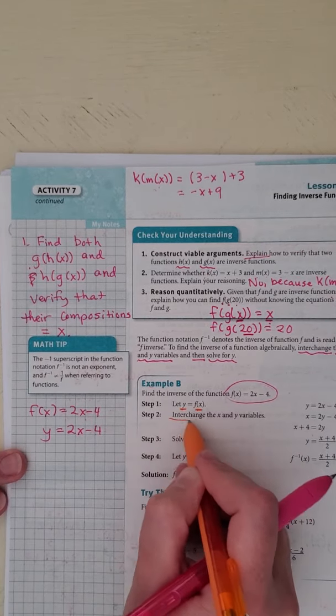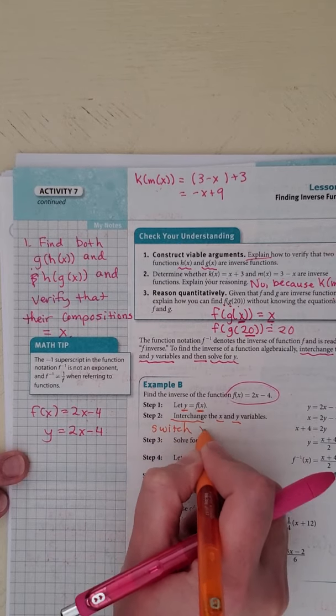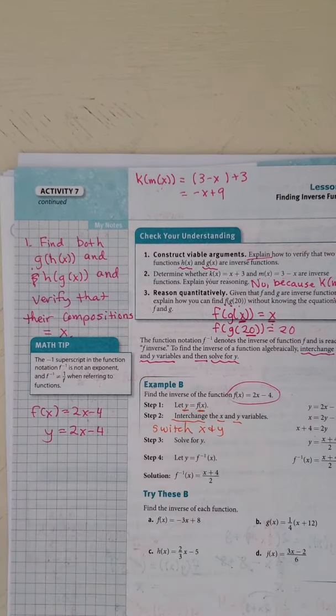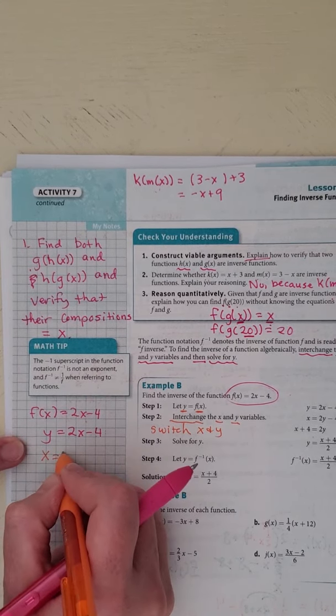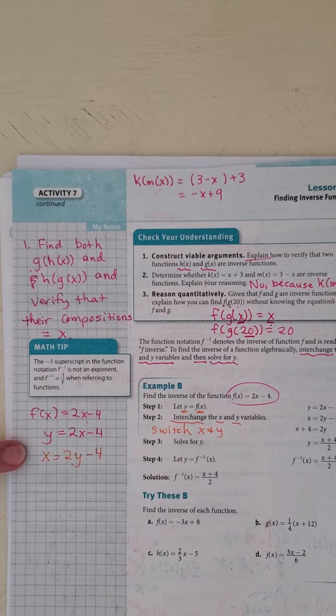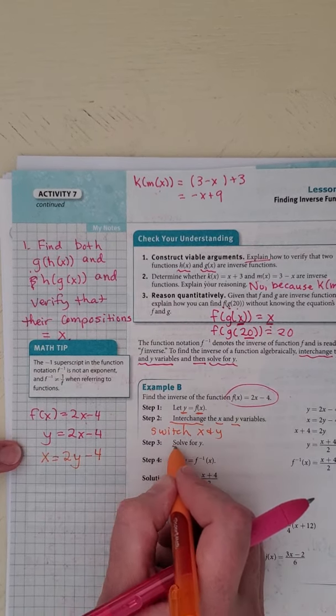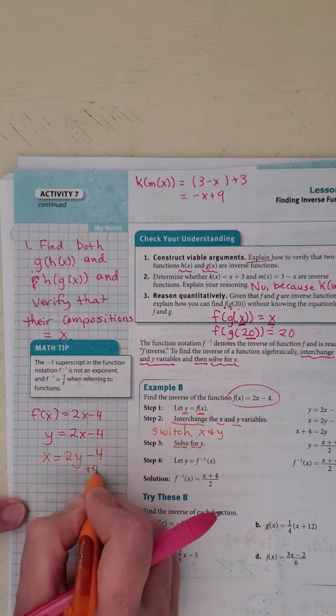And then it says interchange the x and y variables, meaning switch x and y. So I'm going to rewrite it, and this time I'm switching. I'm putting x in place of y and y in place of x. And then it says to solve for y. So I'm going to solve for y. To solve for y, I would add 4 to both sides.